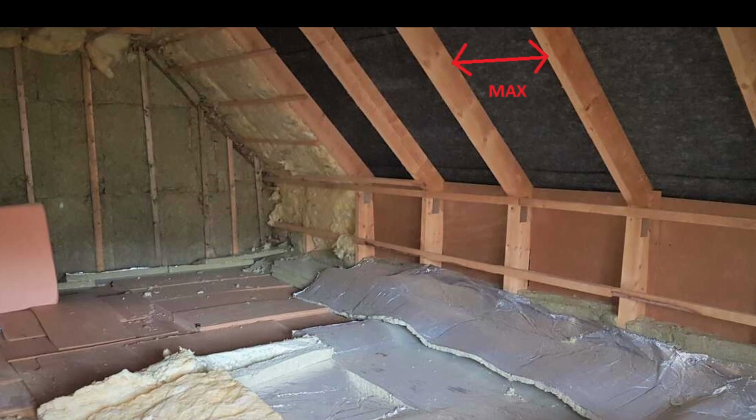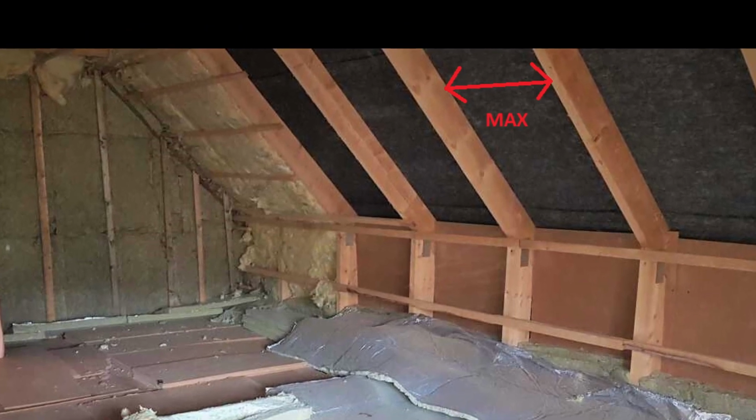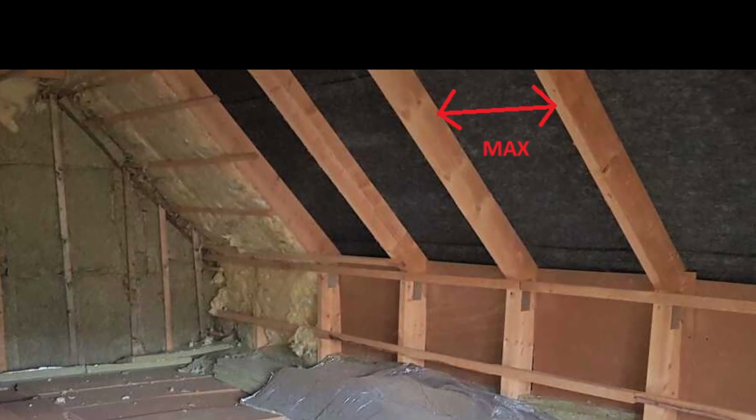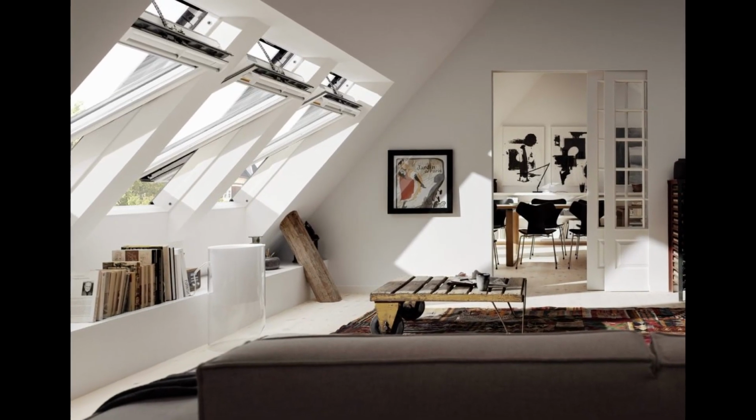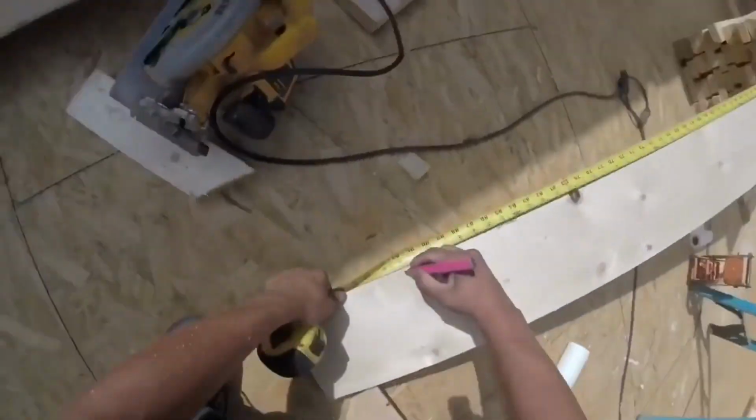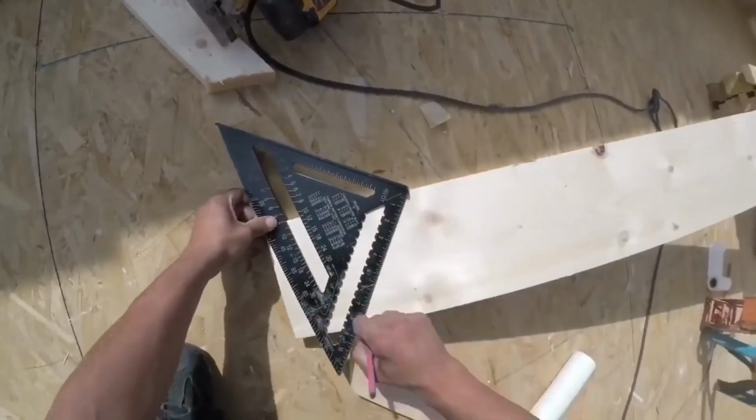It cannot be greater than the width between the two rafters where we want to place the window. If we want a bigger window, we better think about several skylights in a row. Otherwise, we would have to rebuild our rafters. This could be unnecessarily expensive and complicated.